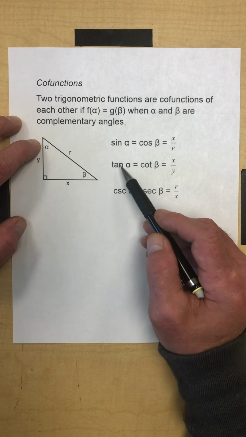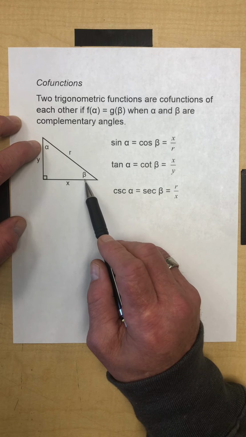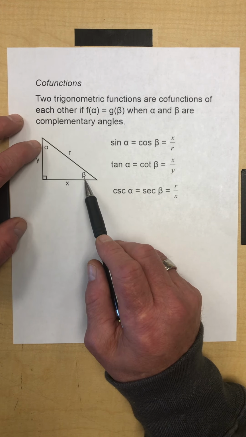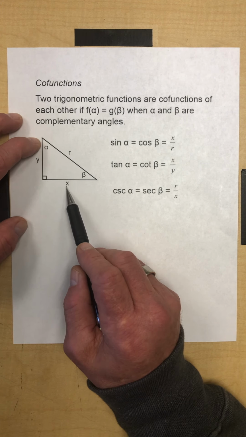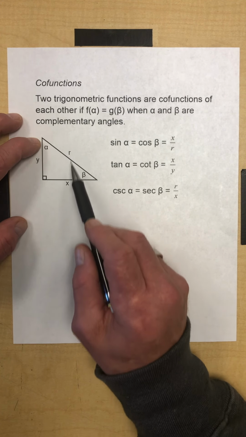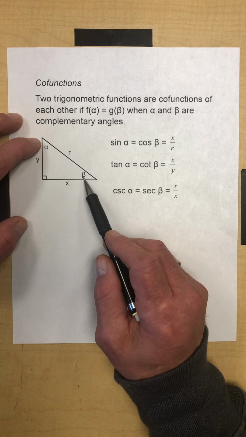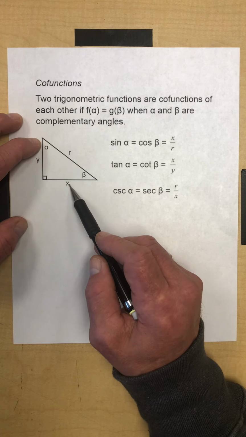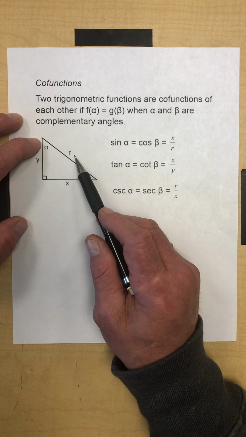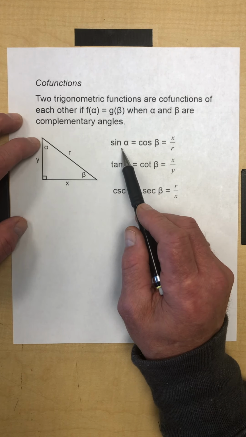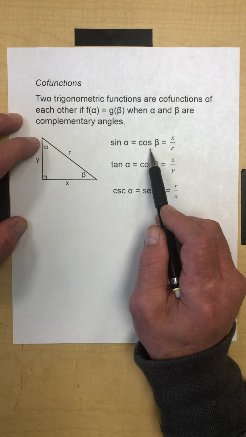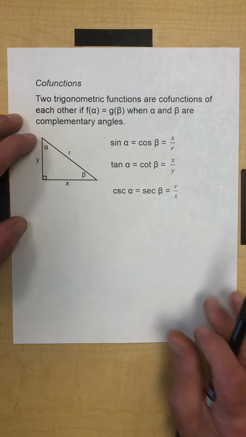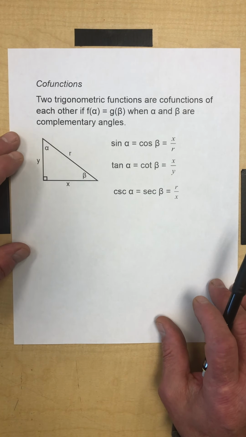For instance, let's suppose alpha and beta are these 2 acute angles in a right triangle, so of course we know they're complementary. The sine of alpha would be opposite over hypotenuse, x over r, and the cosine of beta would be adjacent over hypotenuse, so it would also be x over r. So since the sine of one acute angle is equal to the cosine of the other acute angle, sine and cosine are co-functions of each other.